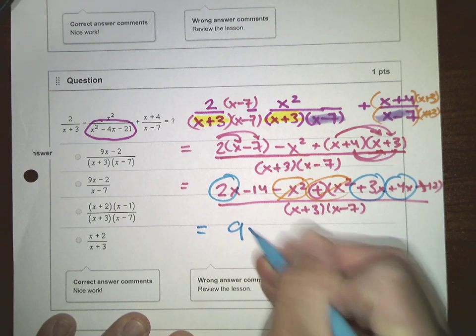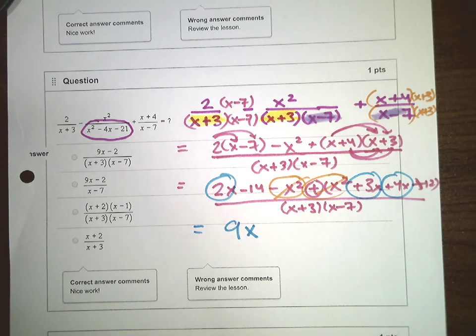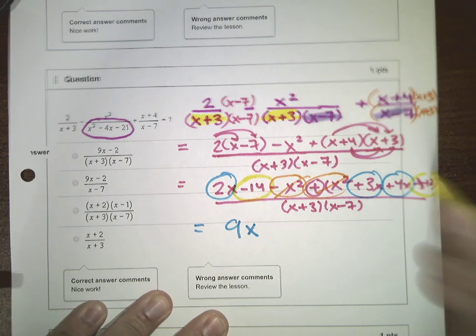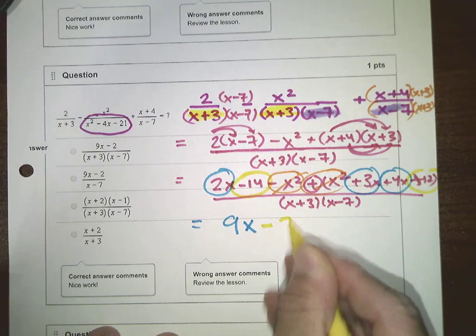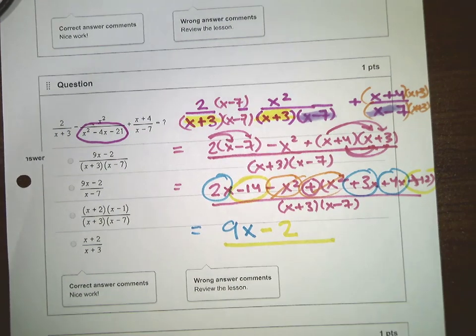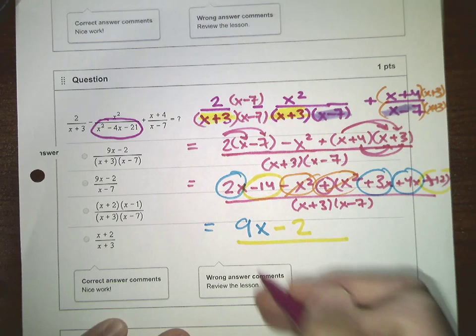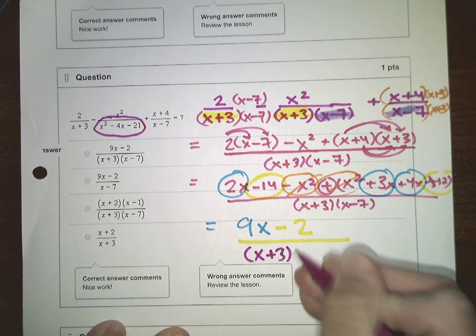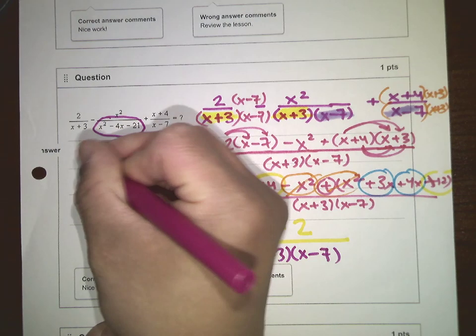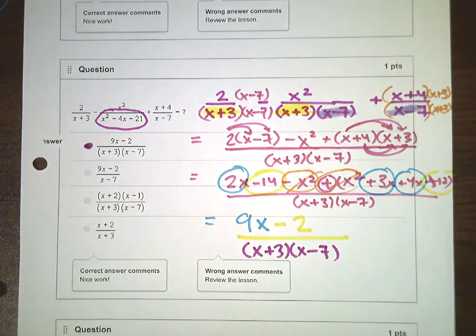So I have 9x. And then what do I have here? I have a minus 14 and a plus 12. So that's minus 2. And that will be over the x plus 3, x minus 7. So all over x plus 3, x minus 7. And you can see that is the answer right there. What a time to be alive.